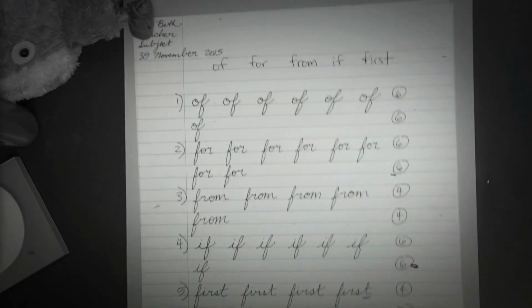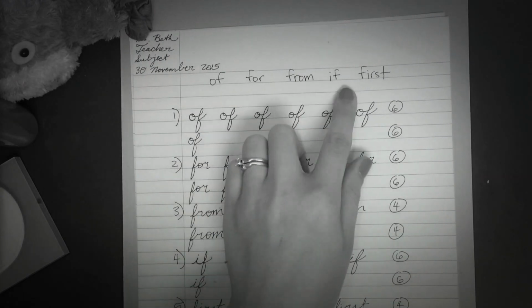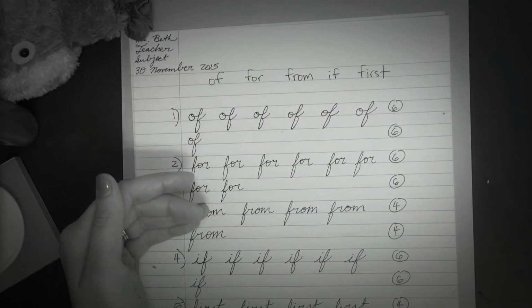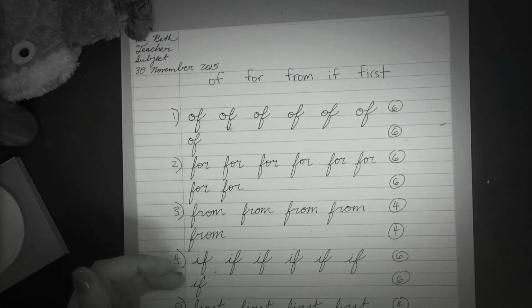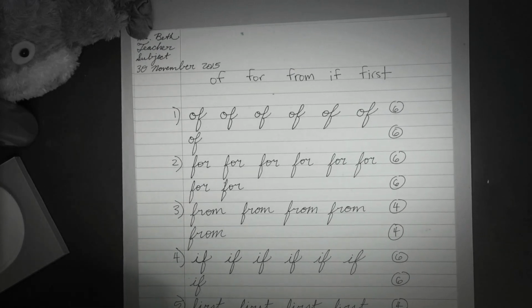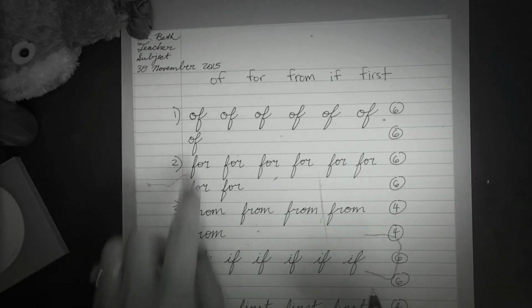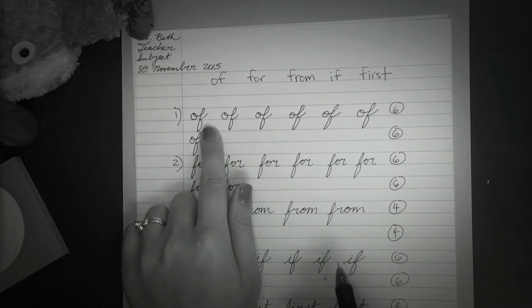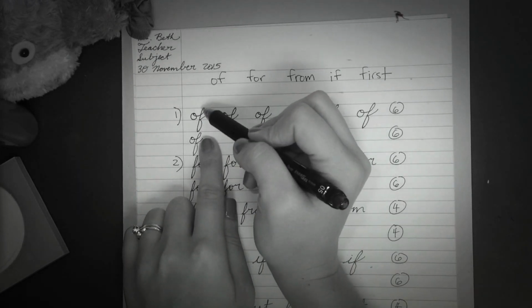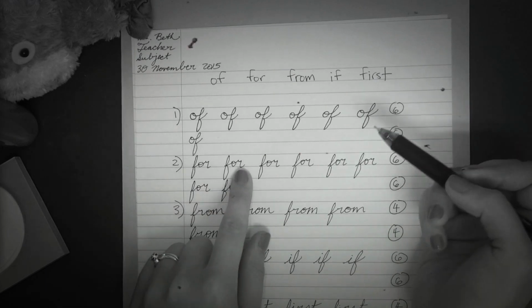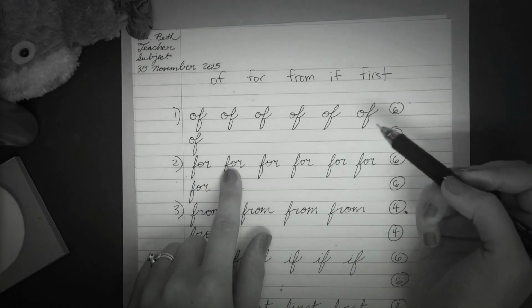All right, so this is of, for, from, if, and first. Then we'll do 6 of, 6 of for, 4 of from, 6 of if, and 4 of first. Please keep them neat. We're being very careful with our lowercase f. It's coming up, goes straight down, and comes out. And we're being careful of our R's connecting to O's.